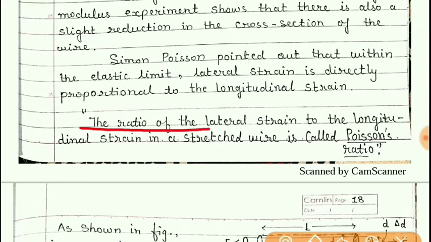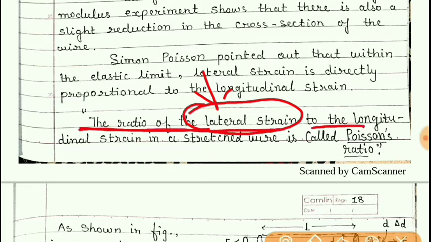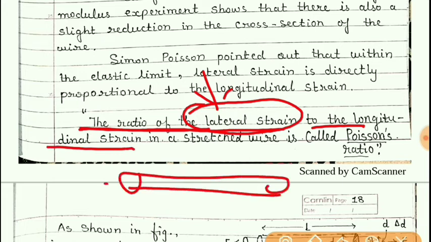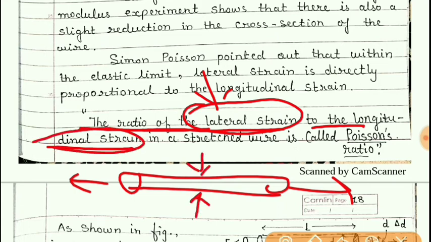And so the ratio of the lateral strain, lateral means sidewise, along the curved surface, we can say sidewise means curved surface, that is lateral. So the ratio of the lateral strain to the longitudinal strain, longitudinal means along the length, that is longitudinal, and along these sides, that is lateral.